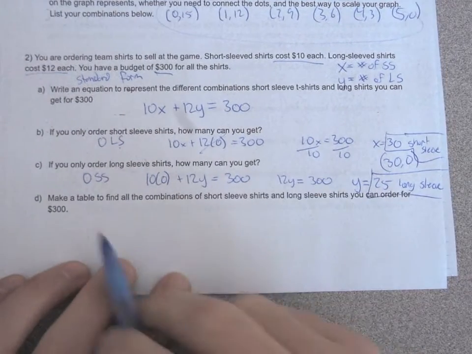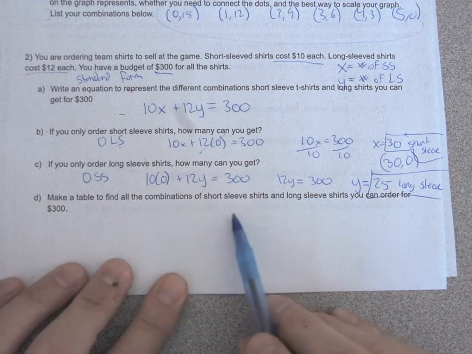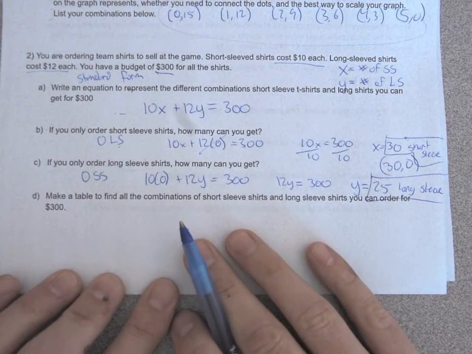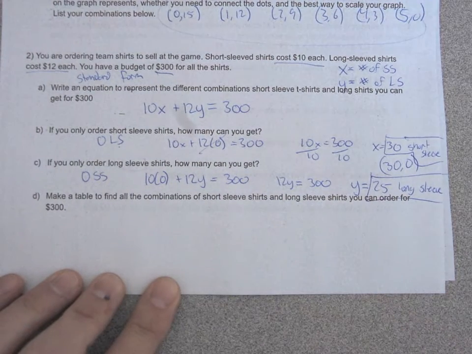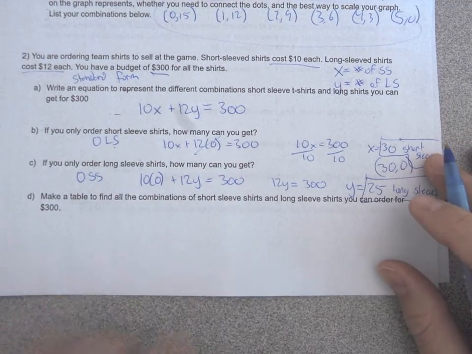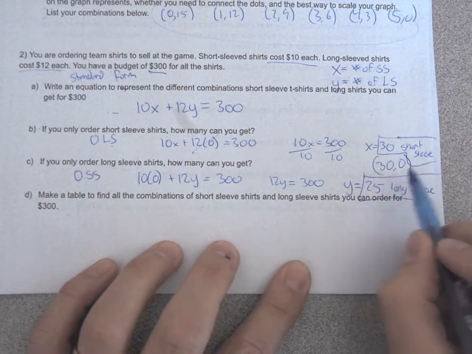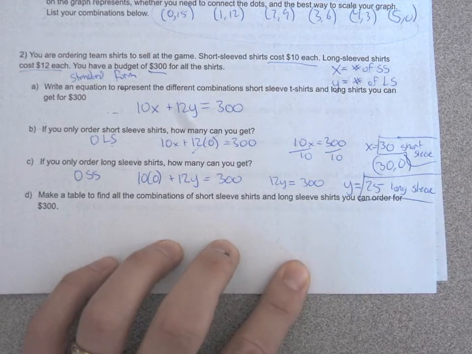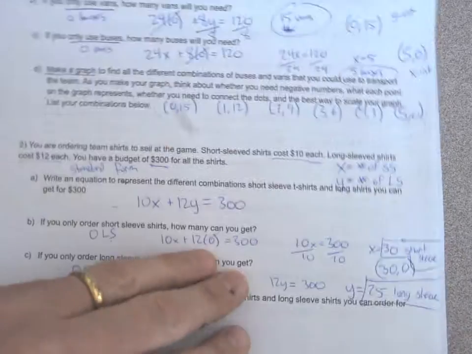Okay, so now I want to make a table to find all the combinations of short sleeve shirts and long sleeve shirts I can order. Okay, now I'm going to make this table in my graph paper. I think that will be helpful. So let's jump over to that, and let's keep in mind that I have these 30 short sleeve shirts, 0 long sleeve, 25 long sleeve if I have 0 short sleeve. So we'll start there.